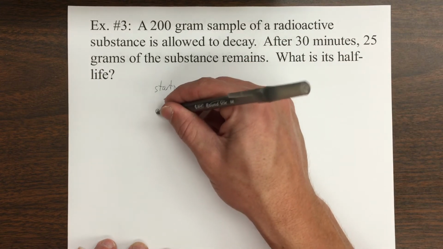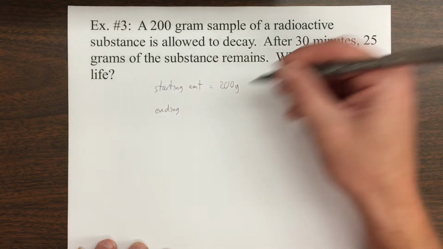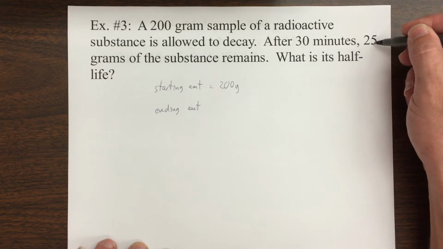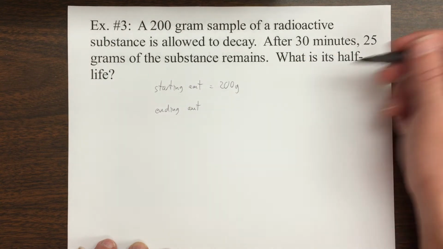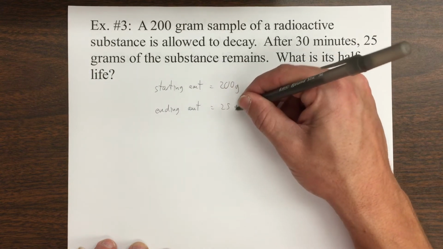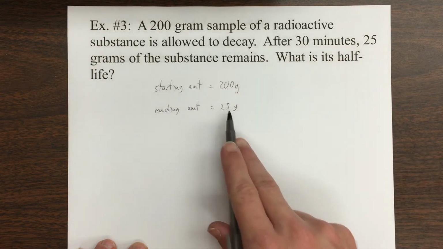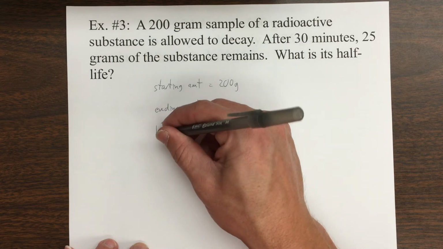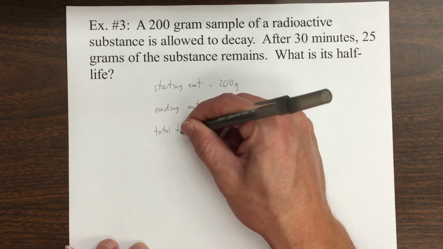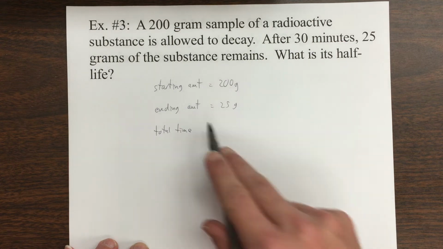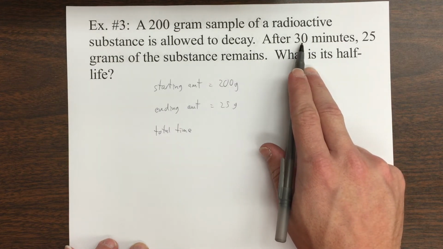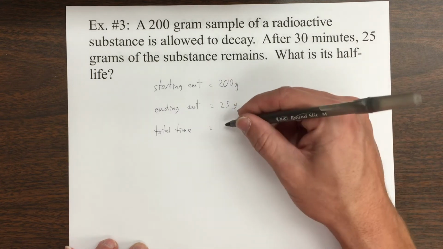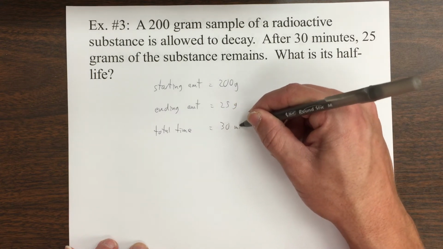Since we have a starting amount, we're also going to have an ending amount. This is going to be how much is left. We have 25 grams left at the end. So 200 grams of this radioactive substance will decay into 25 grams. We also have our total time. In this case, 30 minutes is allowed to occur. You might refer to this as elapsed time as well. Same thing. So this is 30 minutes.